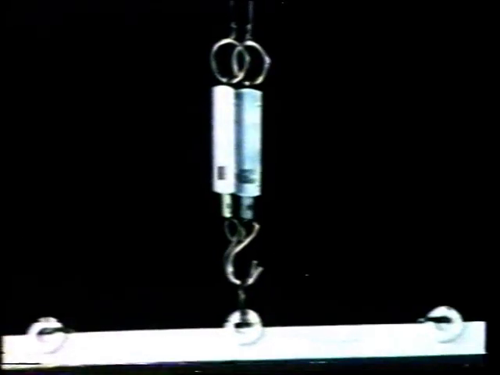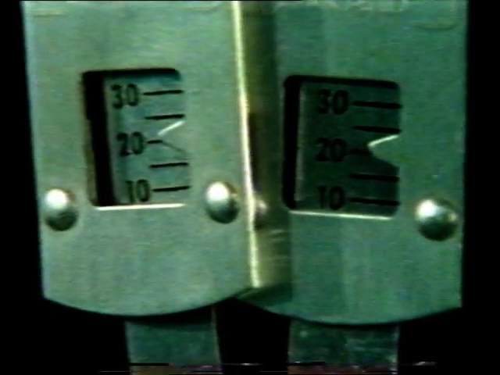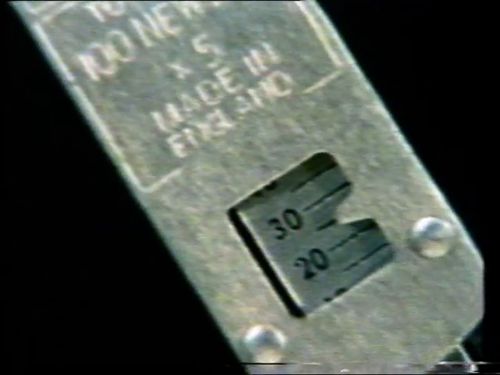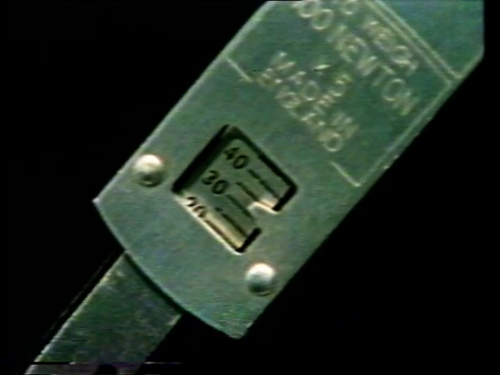Here's an experiment we've set up to examine the forces involved in slinging. If we measure the tension in the slings, we find it's 20 newtons in each, a total of 40. The same as the load. We've now changed the angle between the slings. The load is still the same. But the tension's changed. It's gone up to 25 newtons. If we increase the angle still further, the tension goes up even more, to 30 newtons in each sling, though the load has never changed.